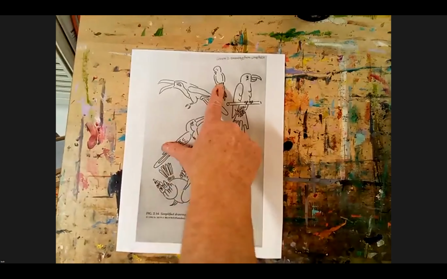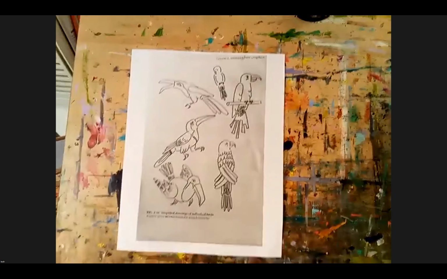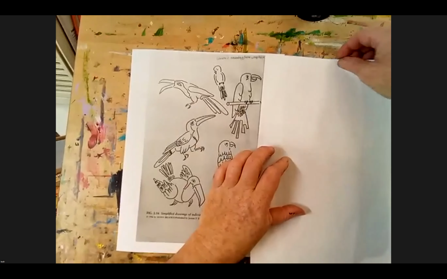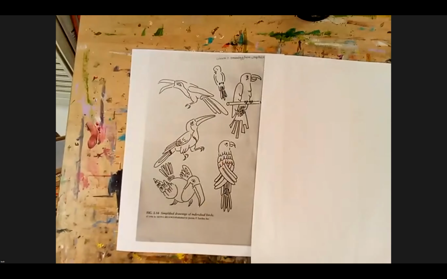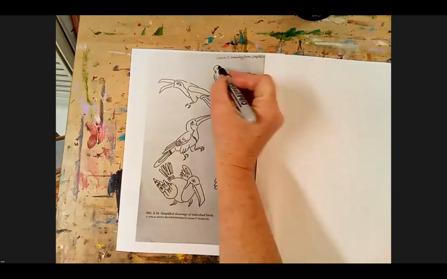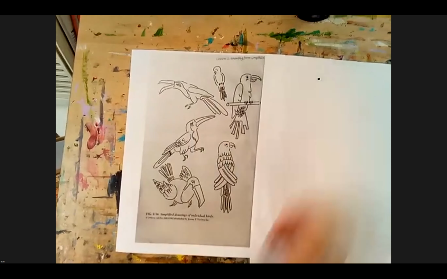So get yourself a clean sheet of paper. I'm going to pop this back up. Okay, so I'm going to start by walking you through drawing this one. Let's see here. Okay. I'll just put it right here so you can see. Notice I picked the easiest one. You guys are going to then try to draw the rest. So we're going to start with this guy. So just like before, we'll start with the eye. It's just a little dot.